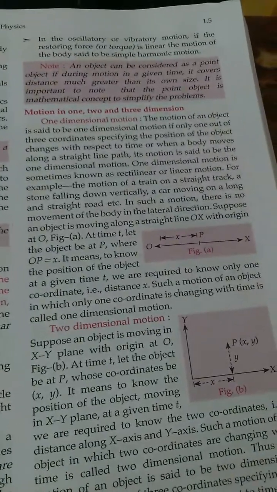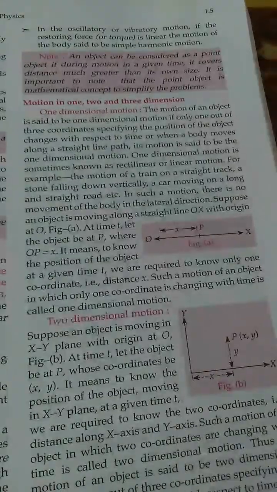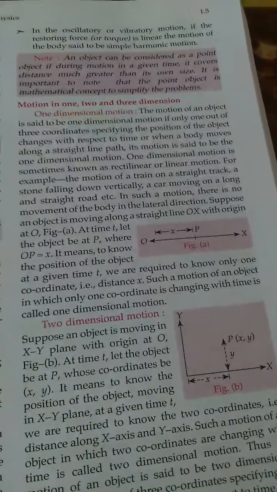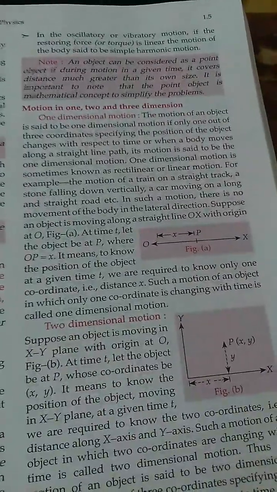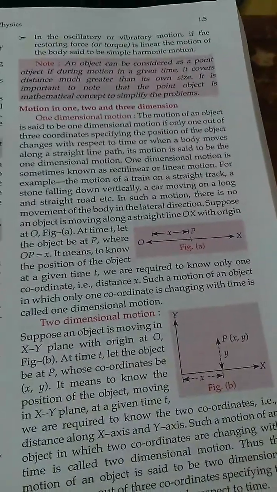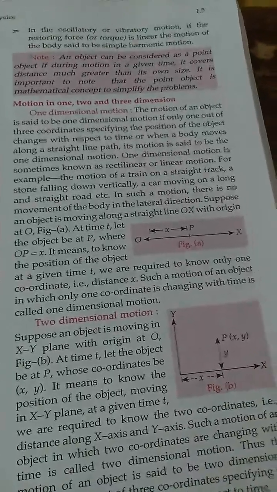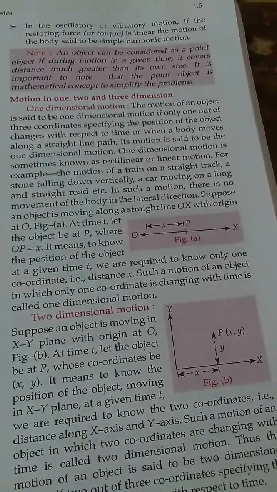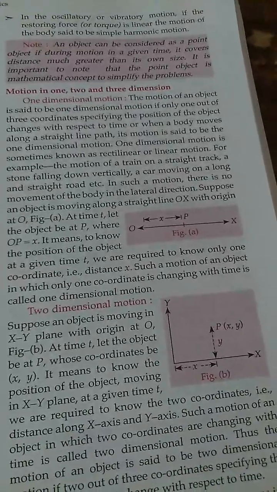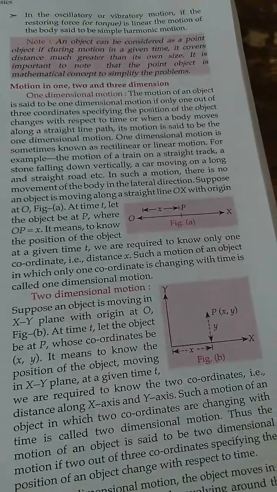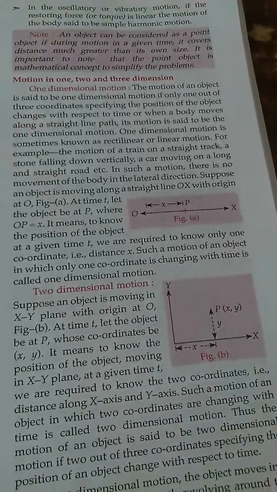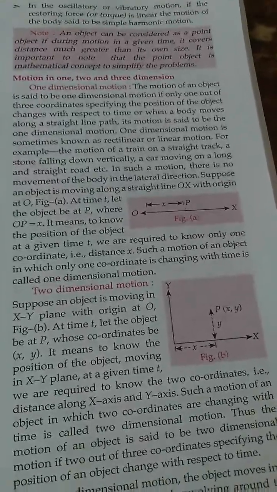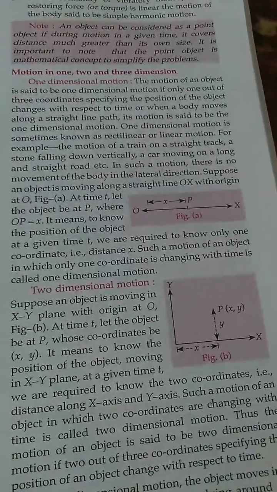One-dimensional motion. The motion of an object is said to be one-dimensional if only one out of 3 coordinates specifying the position of the object changes with respect to time, or when a body moves along a straight line path. One-dimensional motion is sometimes known as rectilinear or linear motion. For example, the motion of a train on a straight track, a stone falling down vertically, a car moving on a long and straight road, etc. In such a motion, there is no movement of the body in the lateral direction.